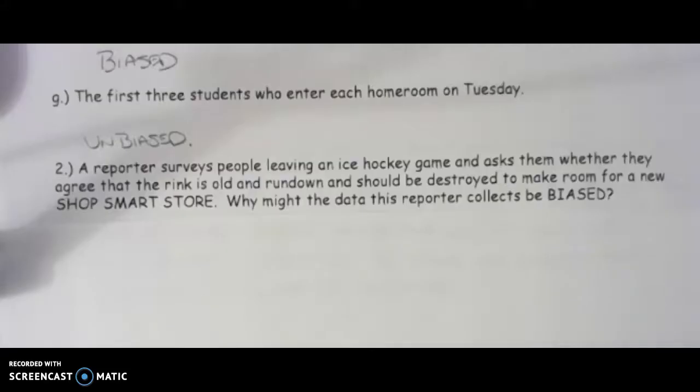In the next example, we're told that a reporter surveys people leaving an ice hockey game and asks them whether they agree that the rink is old and run down and should be destroyed to make room for a new Shop Mart store. Why might the data that this reporter collects be biased? Okay, this reporter did not do a good job picking their sample. They're asking hockey fans if they want the rink to be destroyed and replaced with the store.